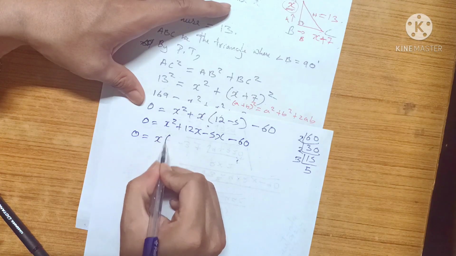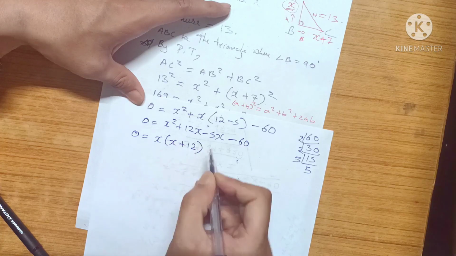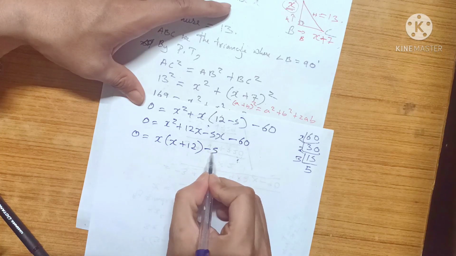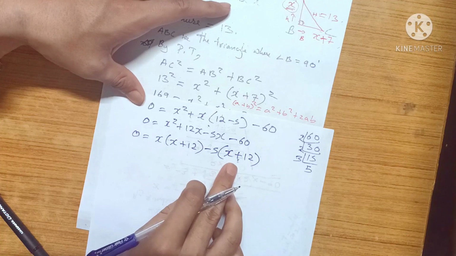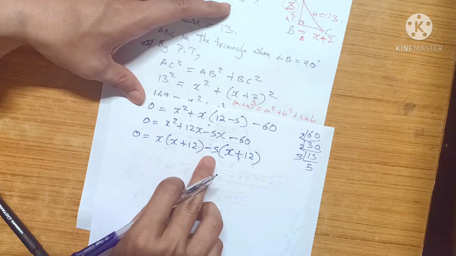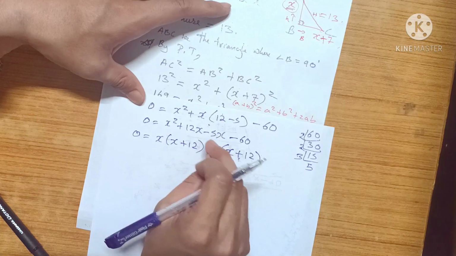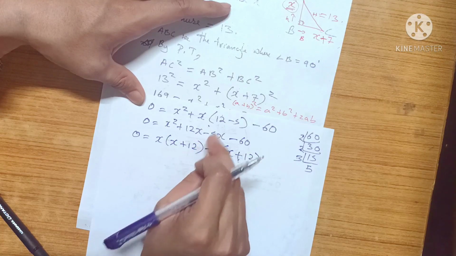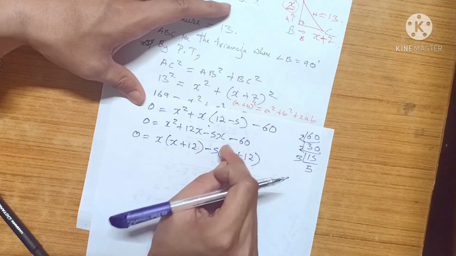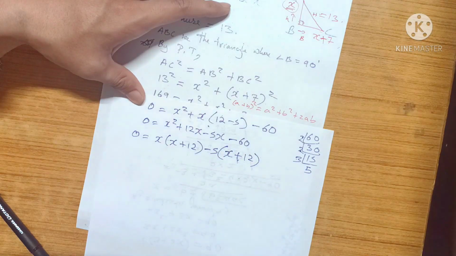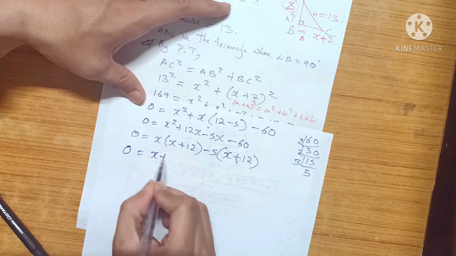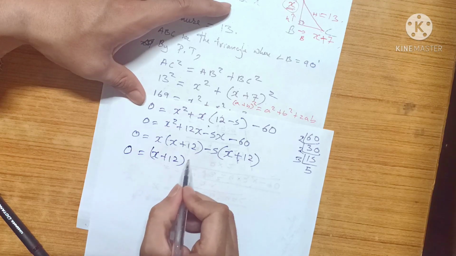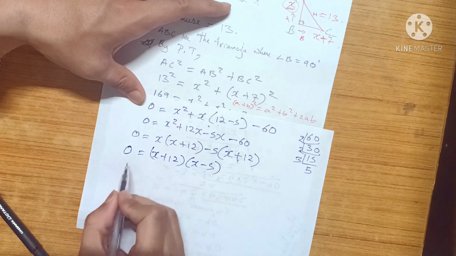X common we can take. From here we can take minus 5 common. We're getting plus because we're taking minus 5 common. Always remember that. See, even if I divide this by minus 5, minus minus plus, 5 5s 5, x 5 x, minus minus plus, 5 12s 60. Okay. So x plus 12 will be together, and x minus 5 is left.